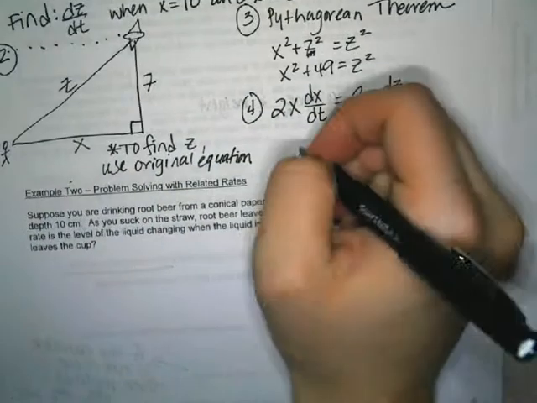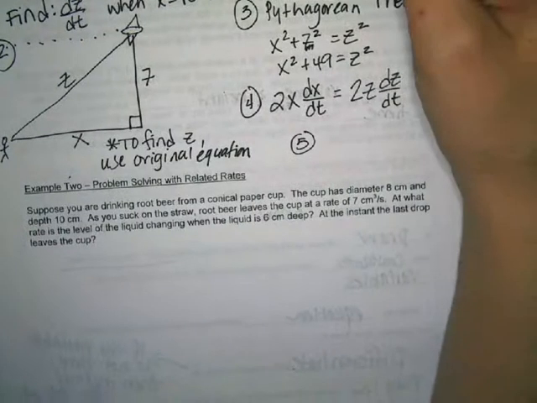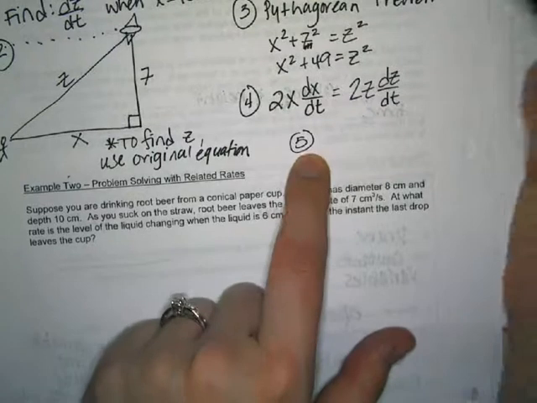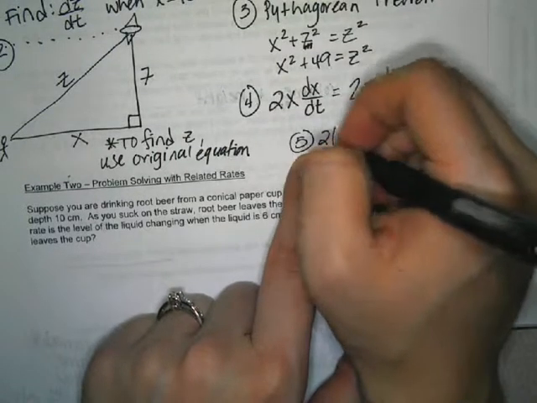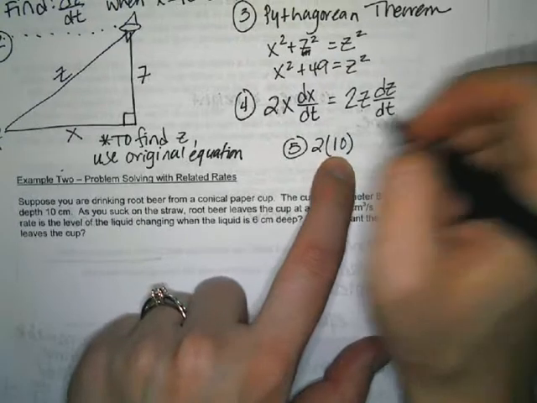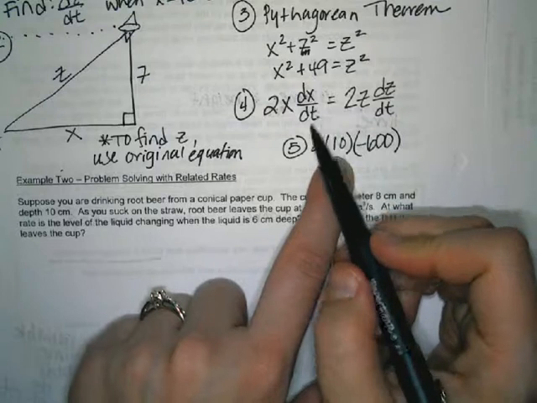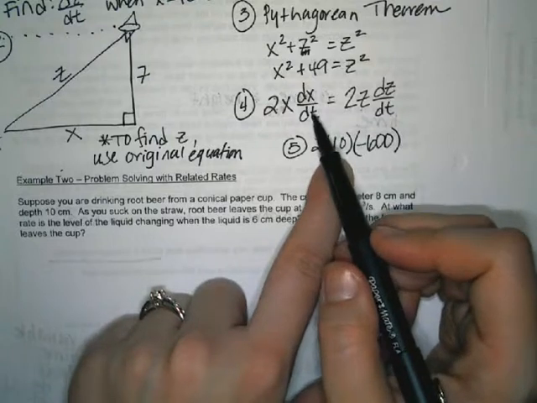And so in your fifth step, we're going to plug in information. Now, when x is 10, I'm going to plug in 10 for x. I plug in negative 600 for dx over dt because that was given to me in my first step.